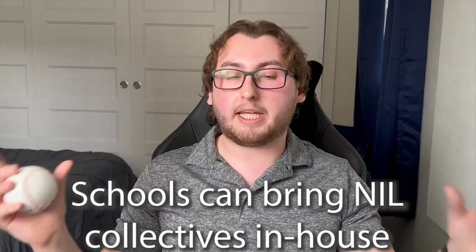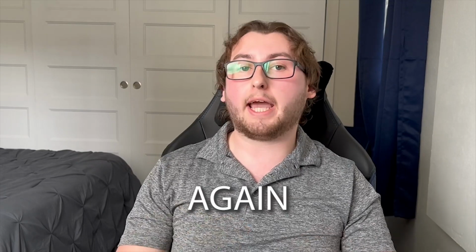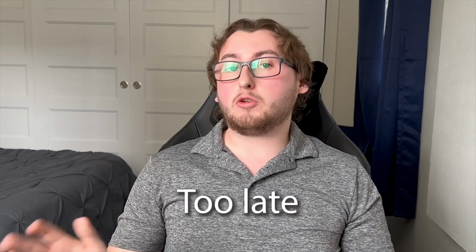Like, schools can even bring NIL collectives in-house if they want to and basically have them be under the control of the school to do the recruiting. This is wild. At this point, the options for the NCAA are pretty limited. They can try and settle this case and change their NIL policies again to be even less restrictive than the already very hands-off policy that they had, but that may be too late.